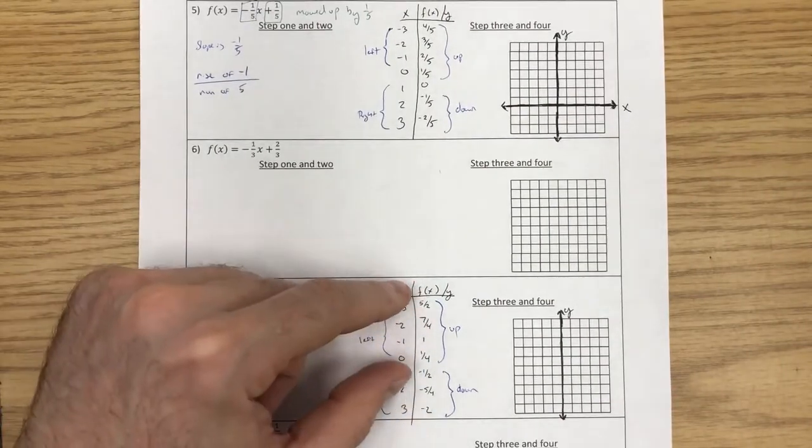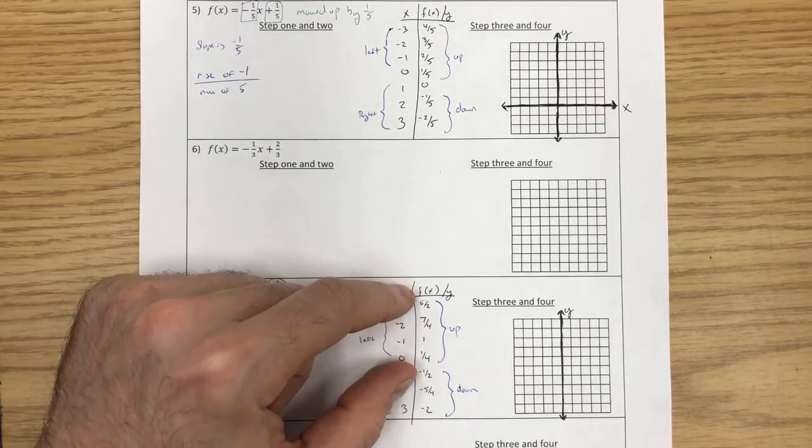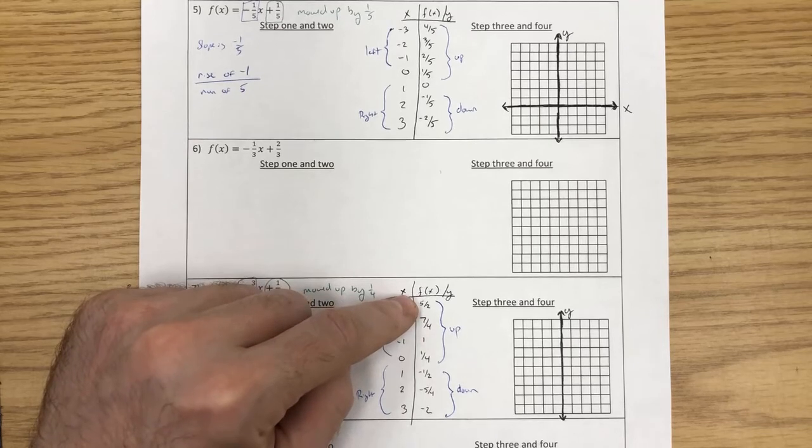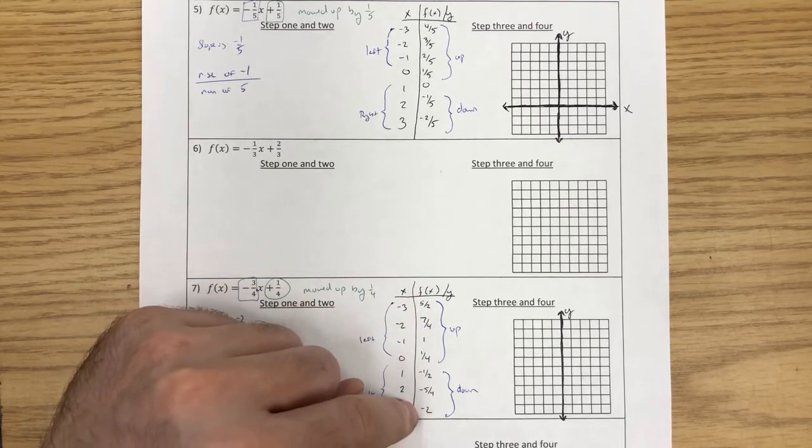So same with this. I've got a little more up, but let's take a look at the values of those things. So 5/2, well, let's see, my -2.